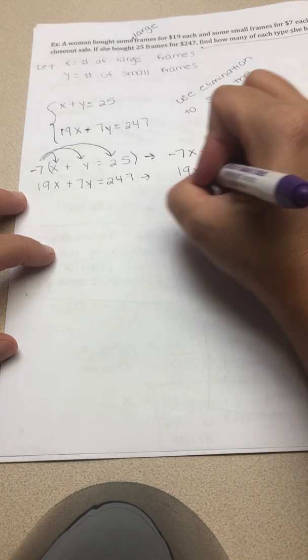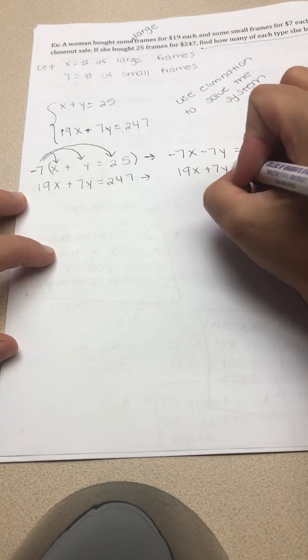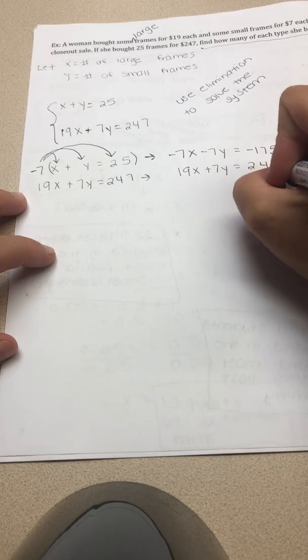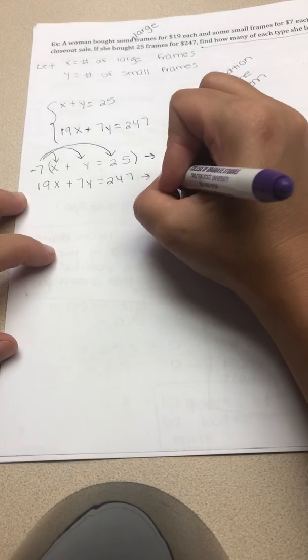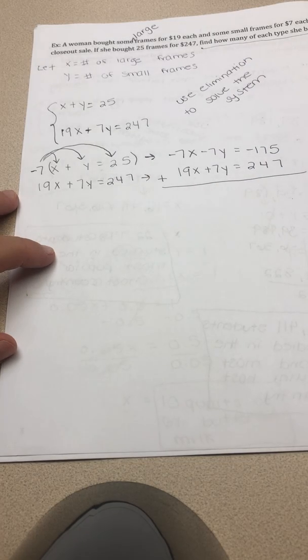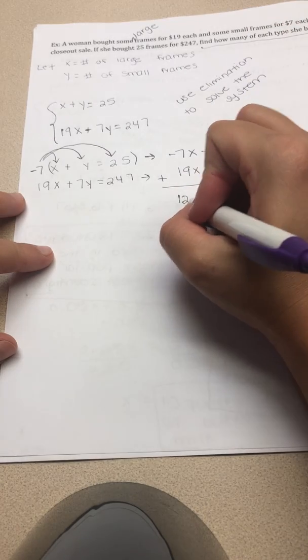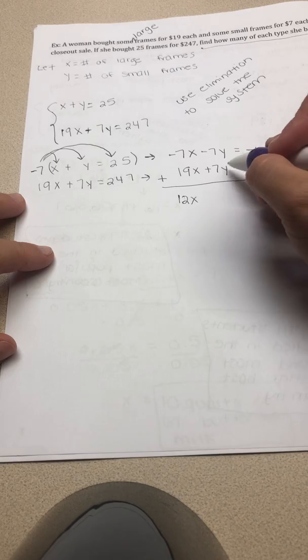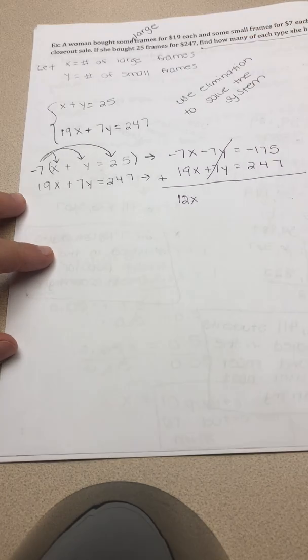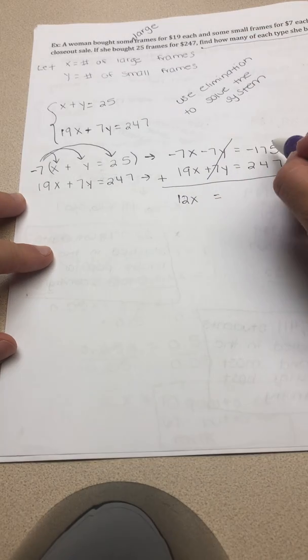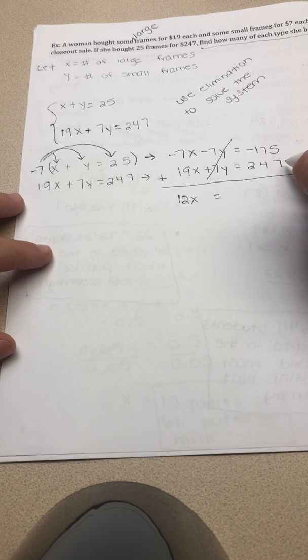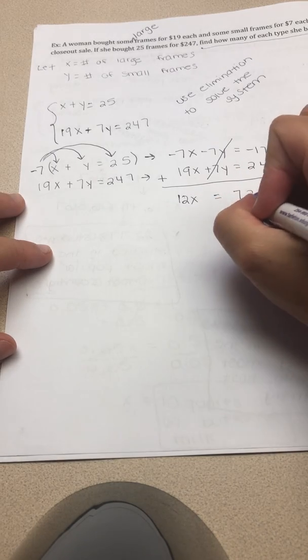The second equation is already set up with positive 7Y for us, so I don't have to change it, it's good to go. And we can add the two equations together. So that way negative 7X plus 19X will give us 12X. Negative 7Y plus 7Y cancels out, goes to 0, equals negative 175 plus 247 will give us 72.